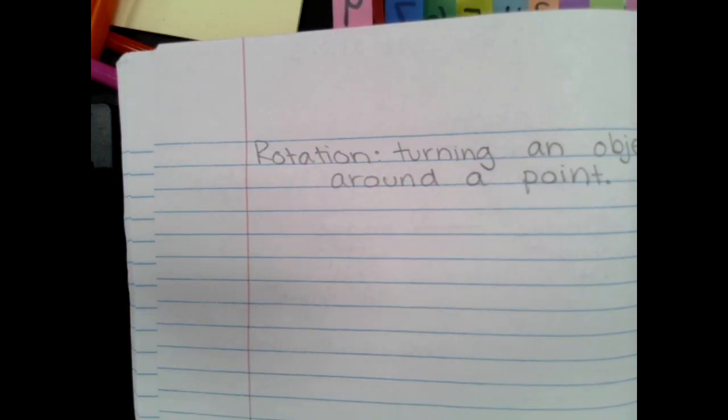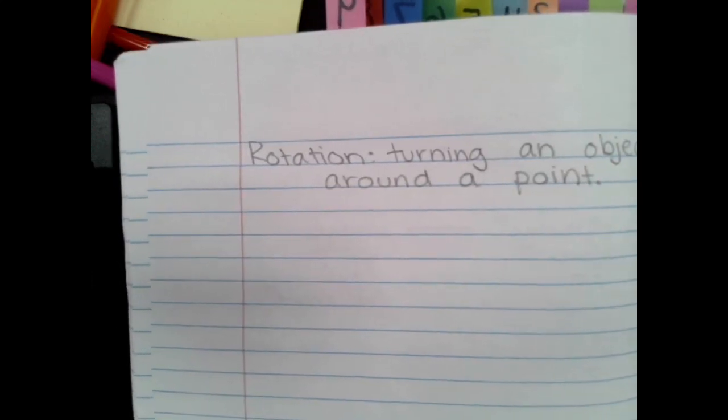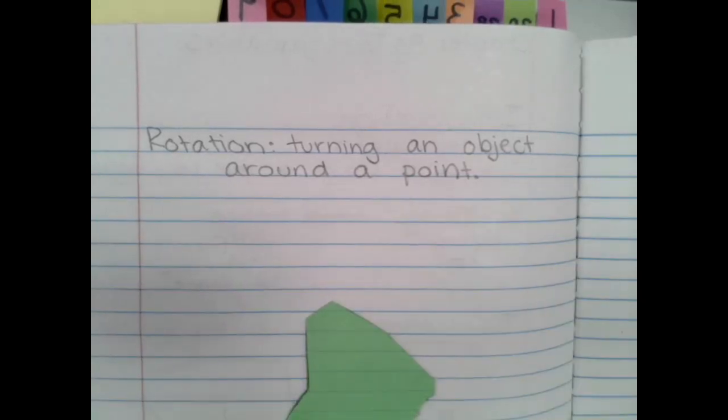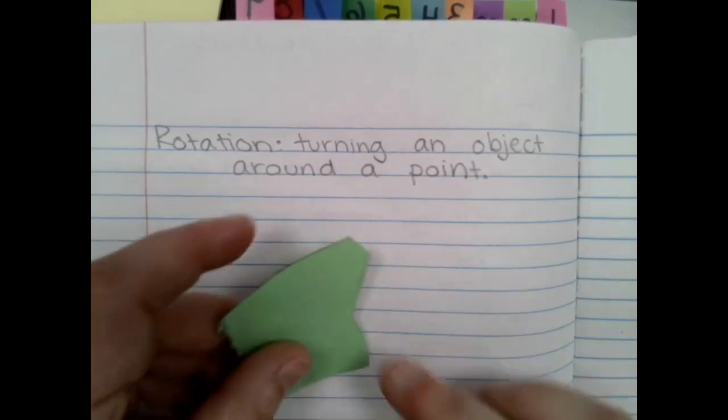And this one might take up a little bit more space. Sorry, I should have told you that prior to writing that, but that's okay. You'll figure it out. So I'm going to go back. I'm going to draw my shape.